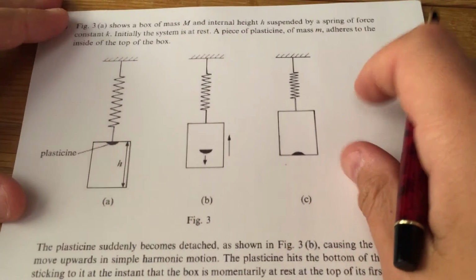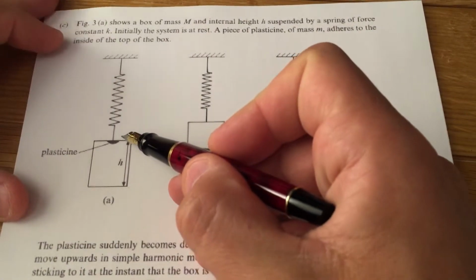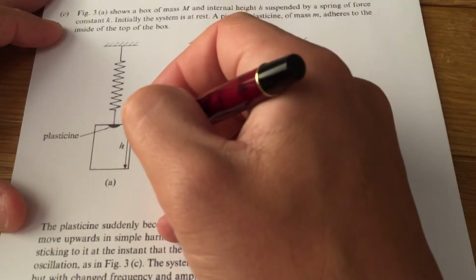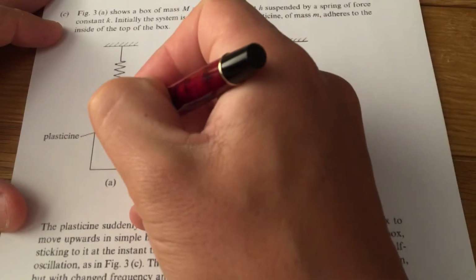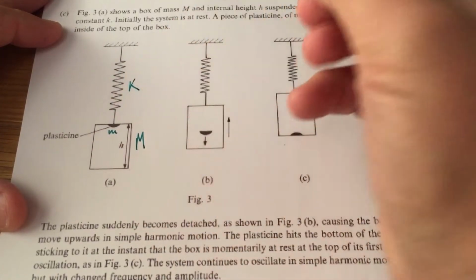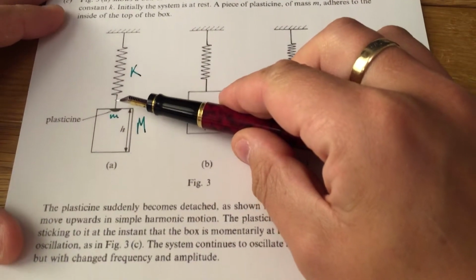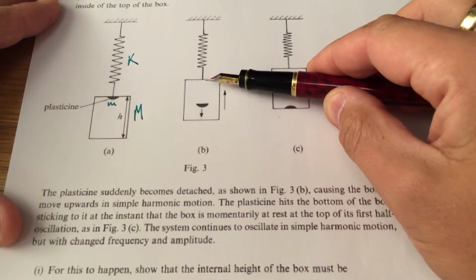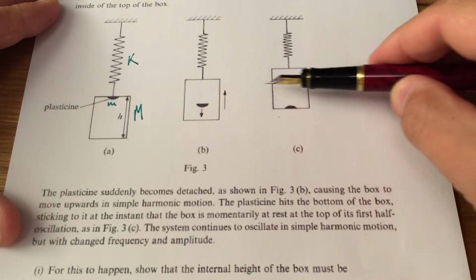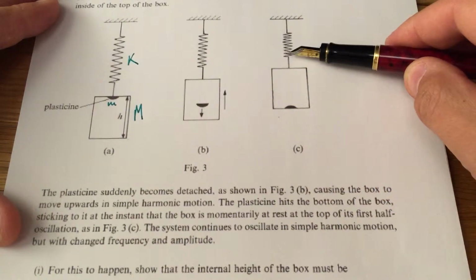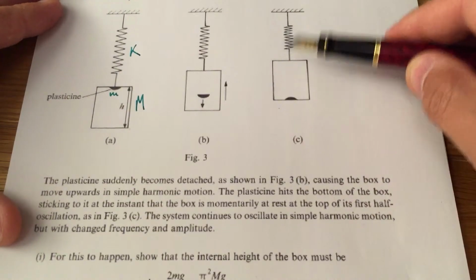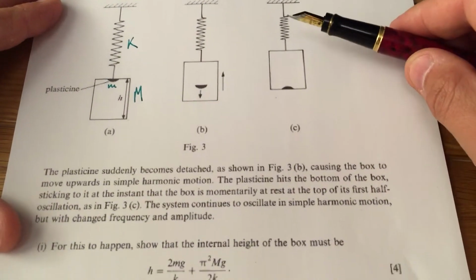Okay, here is a question about a plasticine blob in a box. The box is of mass M. This plasticine is of mass m. The spring has constant k, and when this releases and becomes detached, the box moves up, and it strikes the bottom at the same time that the box has come to rest at the top of its simple harmonic oscillation.